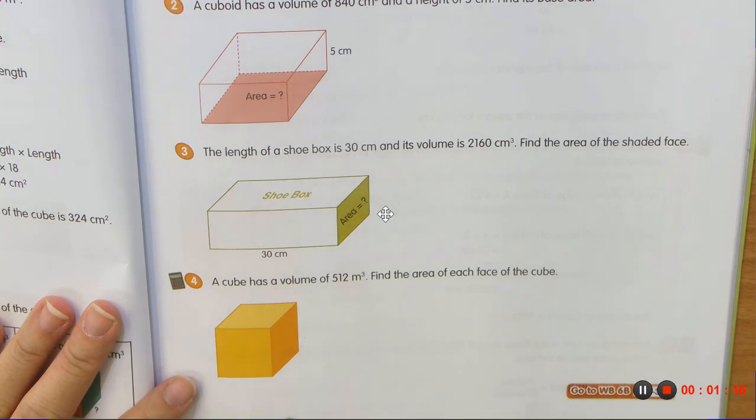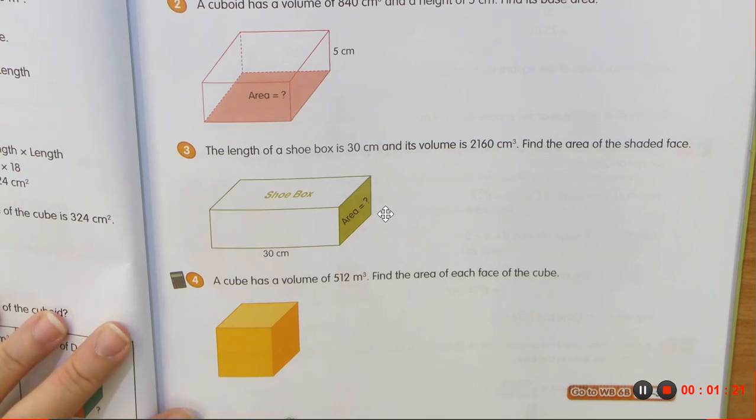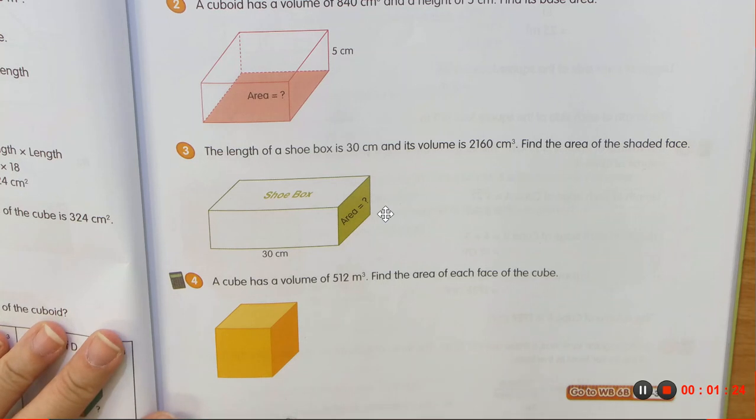By me setting up and getting ready, that's about like 2-3 minutes. There are 4 questions here. Were you able to solve it all?